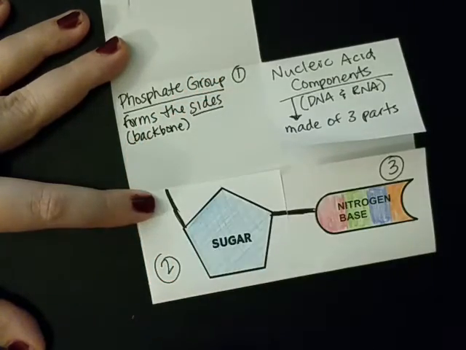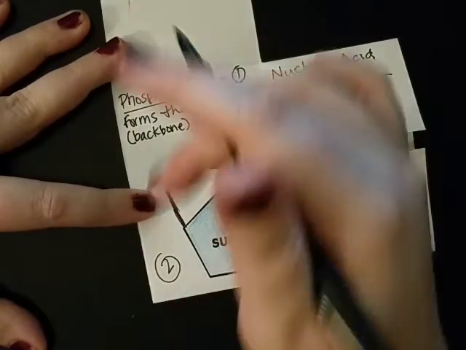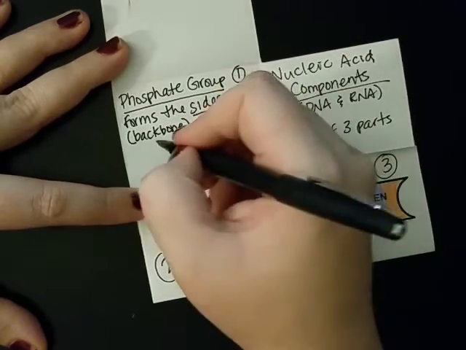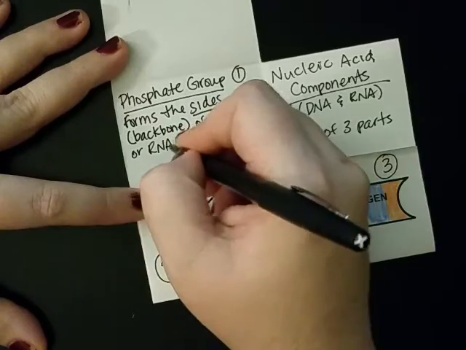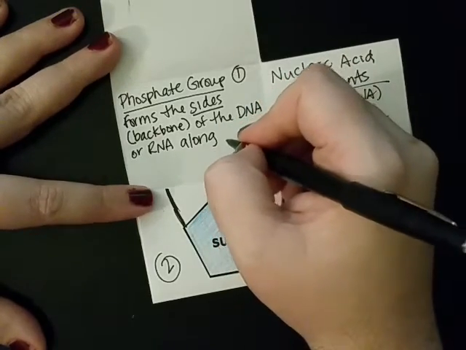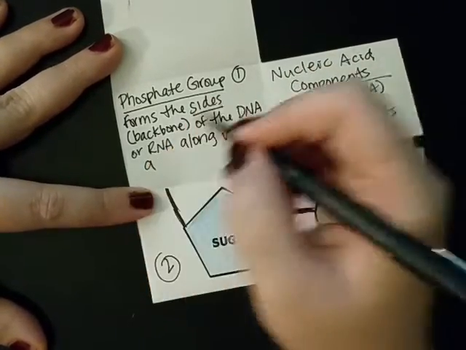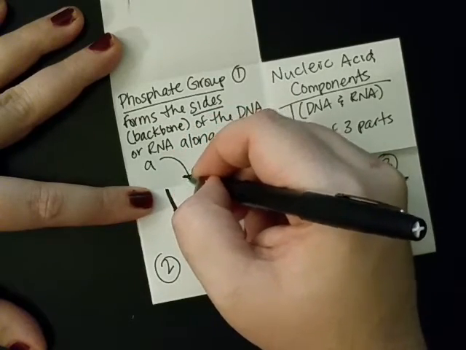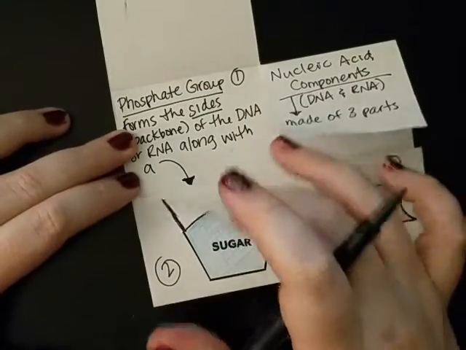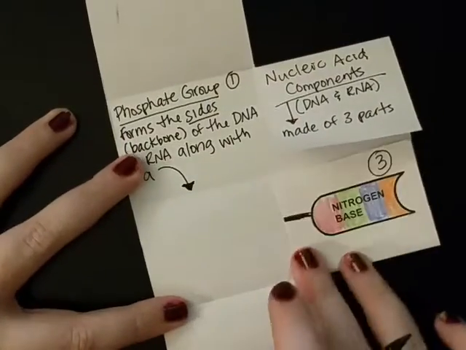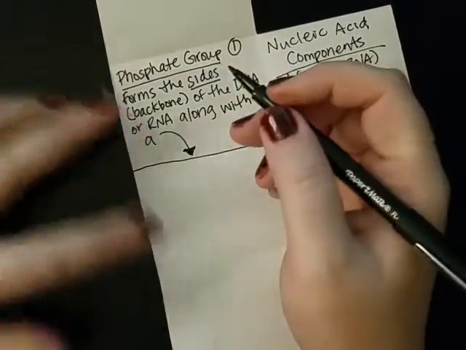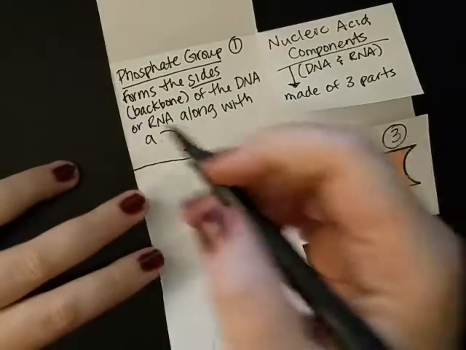So if you hear someone say, what's the backbone of DNA? It's the phosphate and the sugar. It just means the sides of the DNA or RNA. Okay, they both have the same two parts, along with a sugar. So there's two parts that are the sides. You have the phosphate group, and we're going to open this now down here. I'm going to draw a little line that separates it. Okay, and now we're going to talk about our sugar.